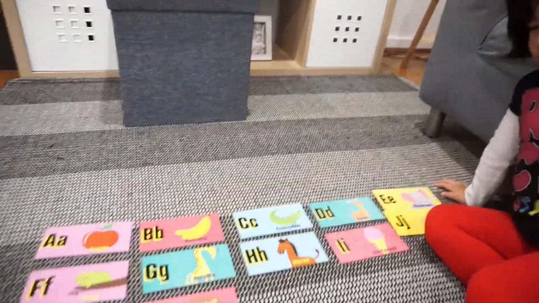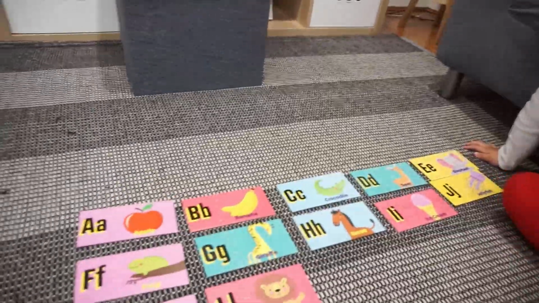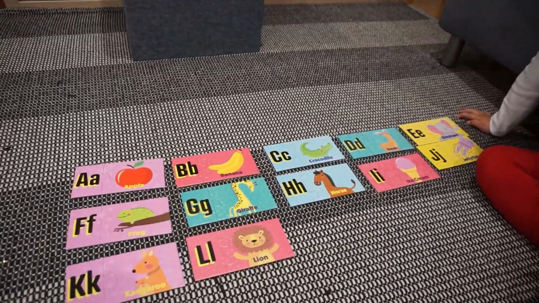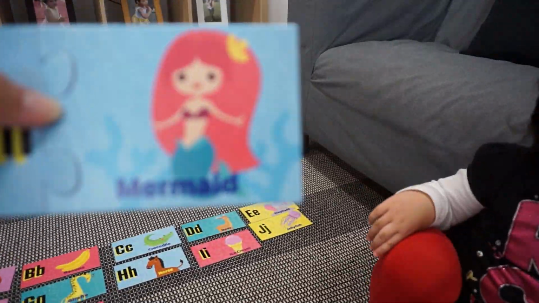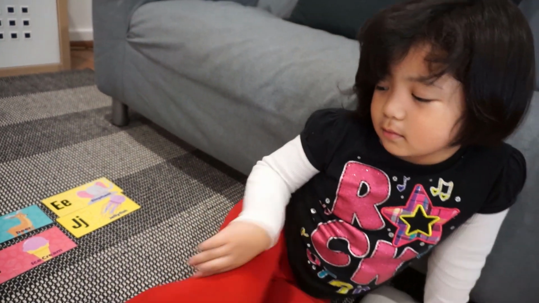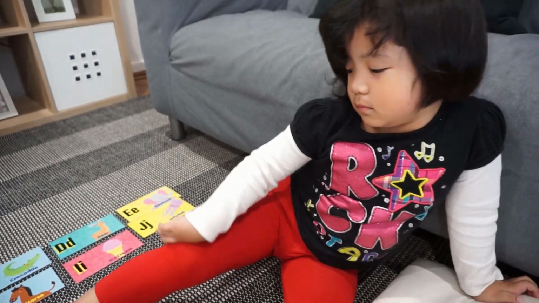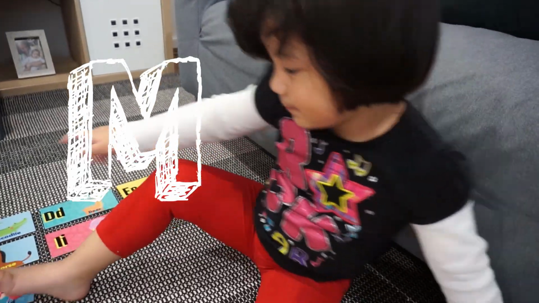Alright. So we have A, B, C, D, E, F, G, H, I, J, K, L. The next picture is... Sorry, what is this? Mermaid. A mermaid, and mermaid starts with the letter M. M, yes. It's M. It's the letter M.